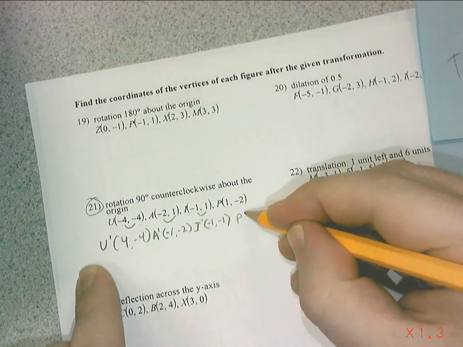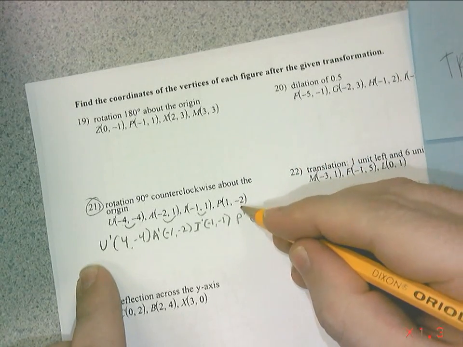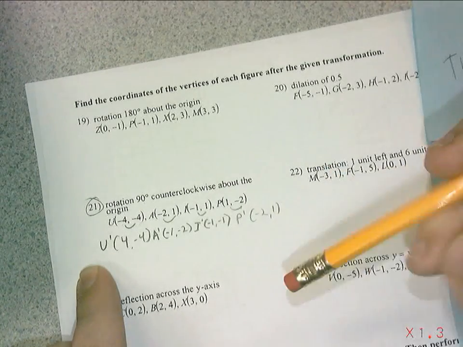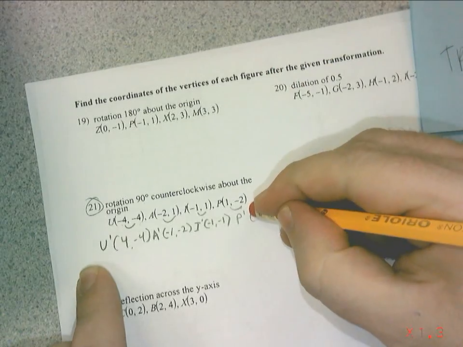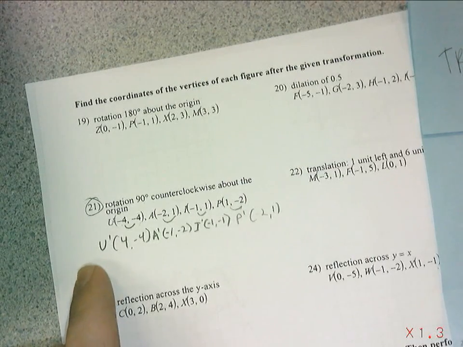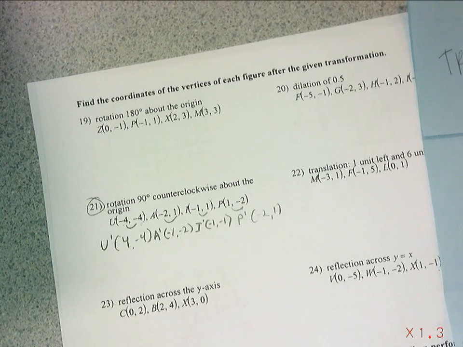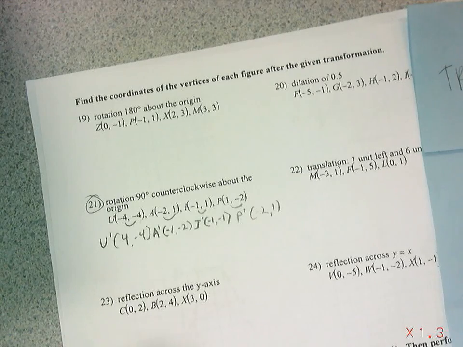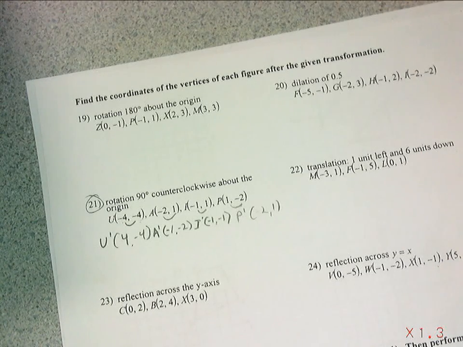And then P, do the same thing, switch the coordinates. It's negative 2, 1, but I need to change the sign of the new X coordinate, so instead of negative 2, it's now a positive 2. And that's what you do when you rotate. Just follow the directions. When you rotate, you're going to have to switch the coordinates when you're rotating counterclockwise or clockwise. When you rotate 180 degrees, the numbers are going to stay in the same place. All you have to do is change the signs on both of the coordinates.